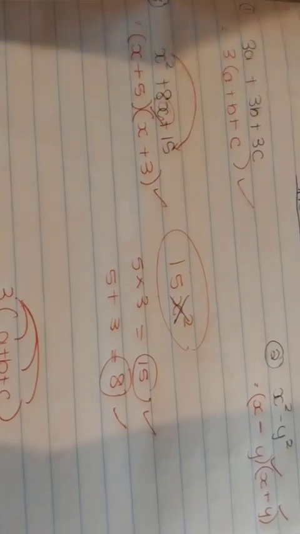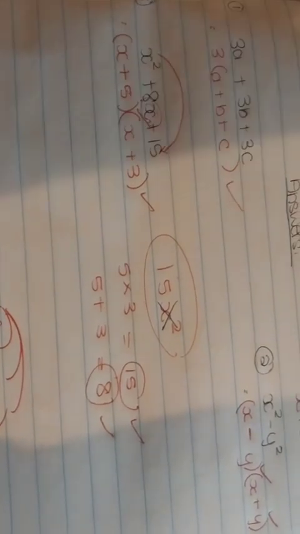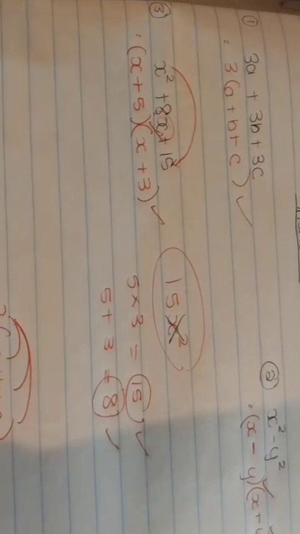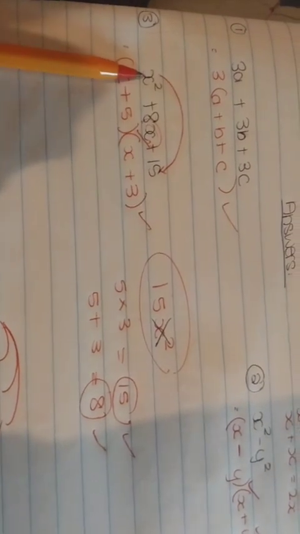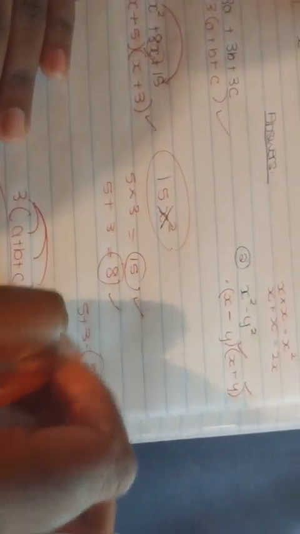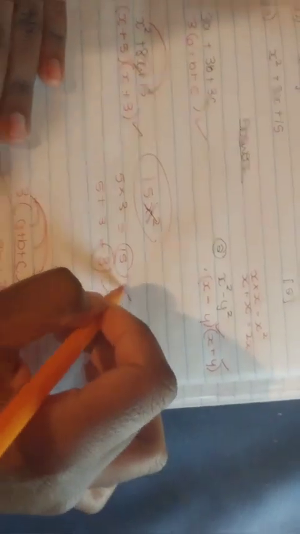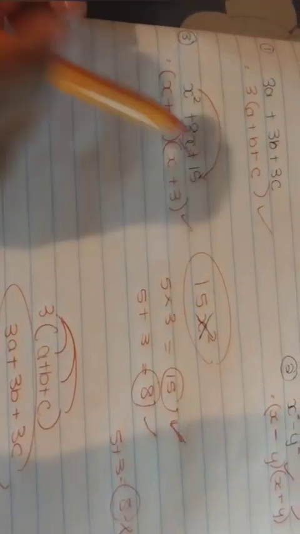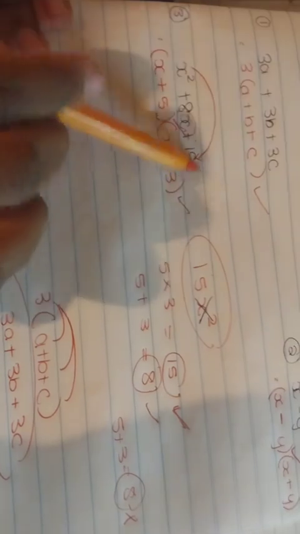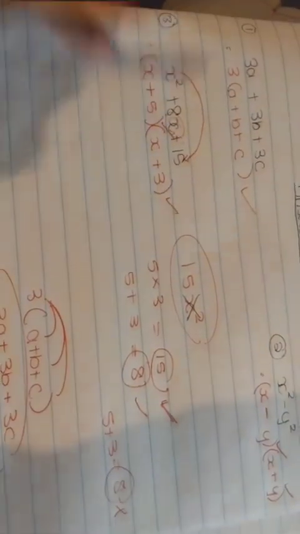So if you know that when you multiply your 2 numbers, it's going to give me my last term, which is what I just multiplied there, and when I add those 2 exact numbers, or subtract them, it will give me the middle term. If those 2 are right, then you can form your 2 brackets. But if one of them is wrong, let's say 5 plus 3 equals 8 is wrong but this is right, then your 2 brackets are not going to make sense, and it's not going to prove that this expression is the same as this one when you FOIL it.